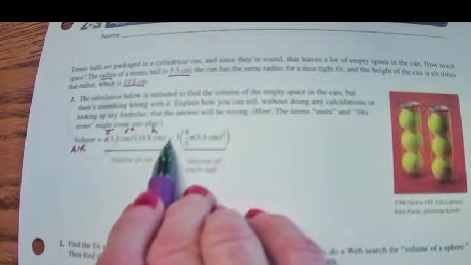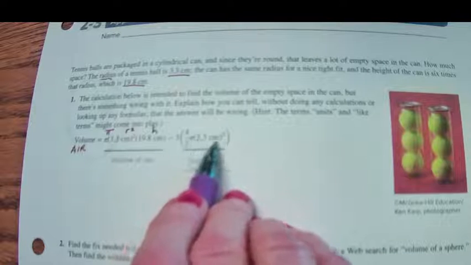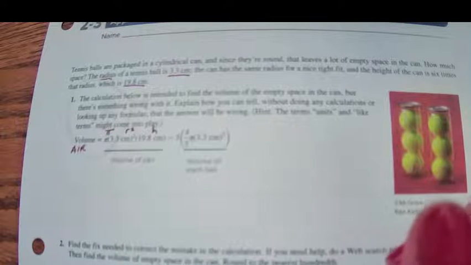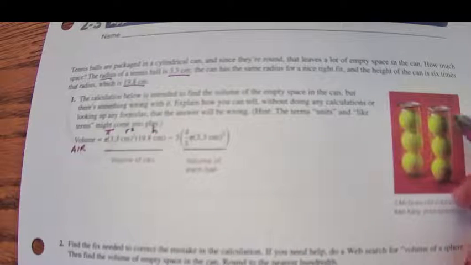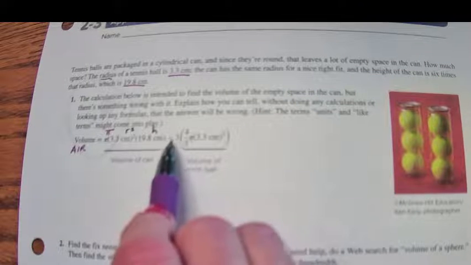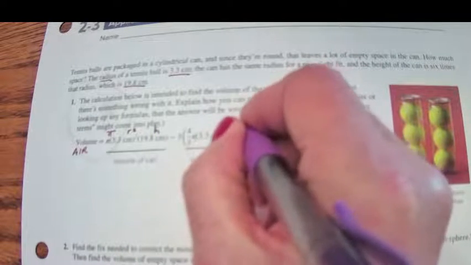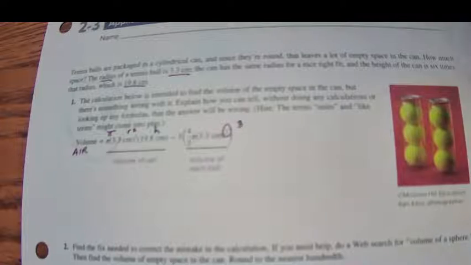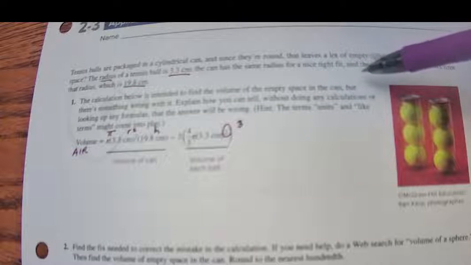And then we want to subtract out 4/3 pi times the radius cubed, which is the volume of a sphere. And of course, we're going to have 3 balls. So we're going to subtract out 3 of the balls. 4/3 pi times the radius. This should be cubed. So the question here is the calculation below is intended to find the volume of the empty space, but there's something wrong with it.